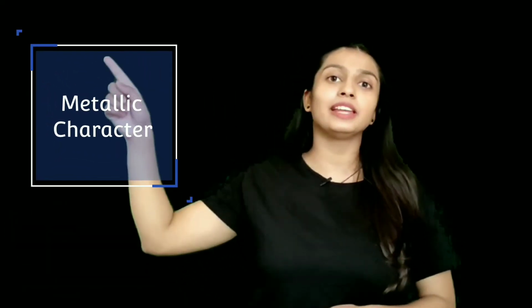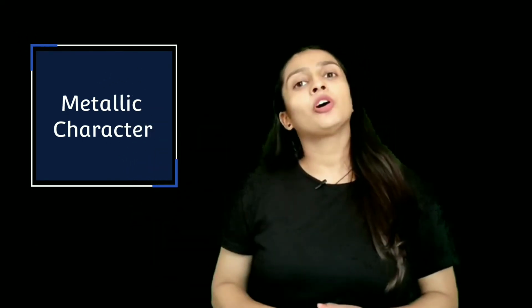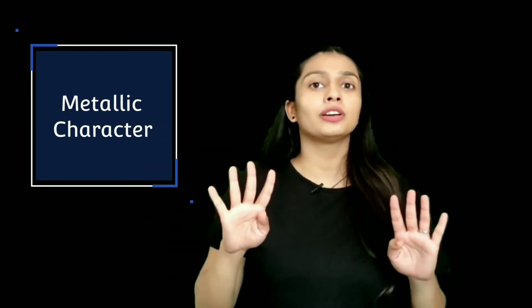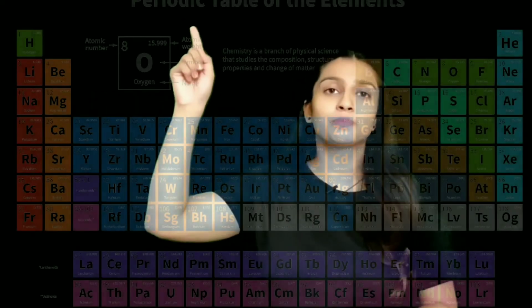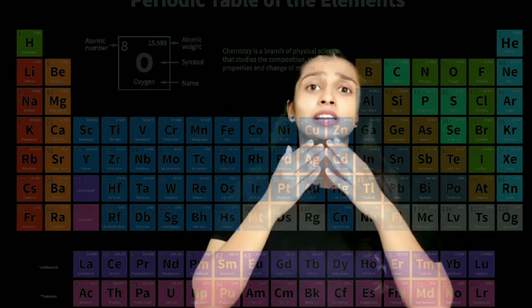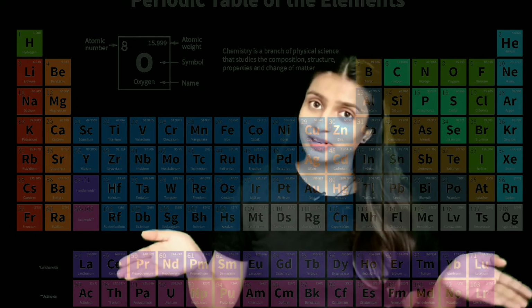Now we will talk about the third property, that is metallic character. So I have already discussed the four different blocks which are part of the periodic table, that is S block elements, P block elements, D block elements and F block elements.